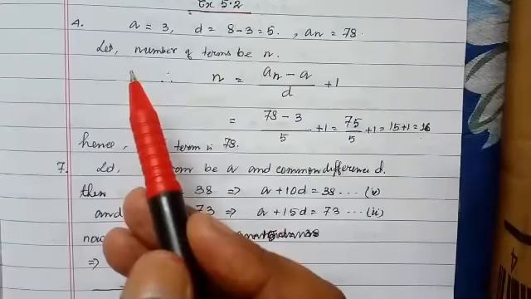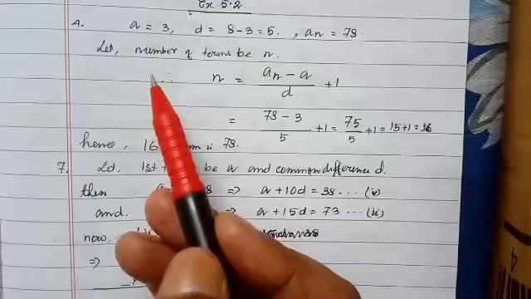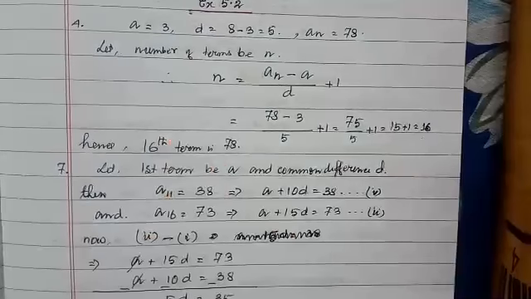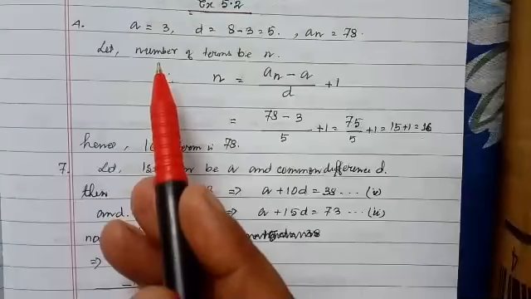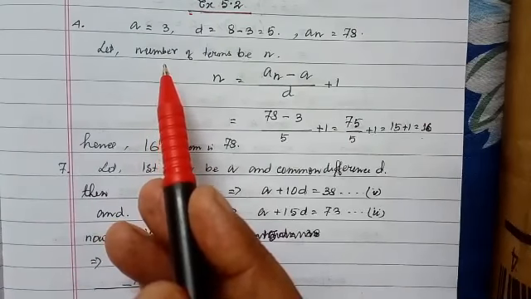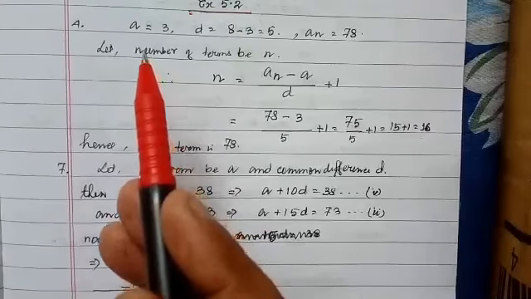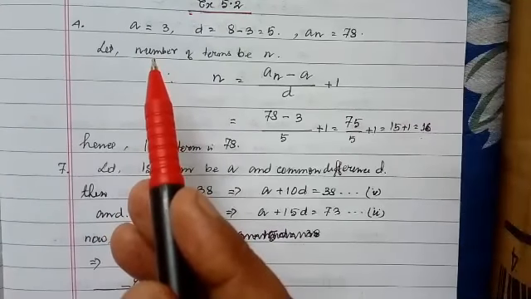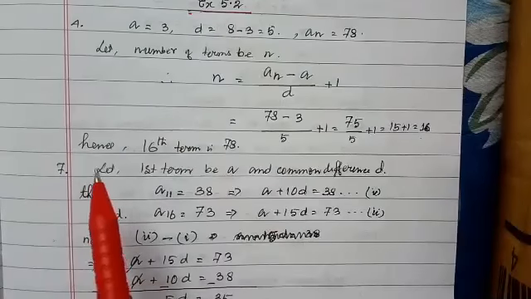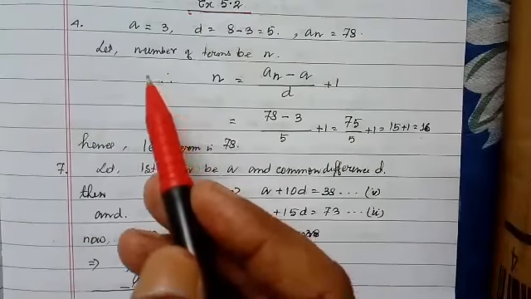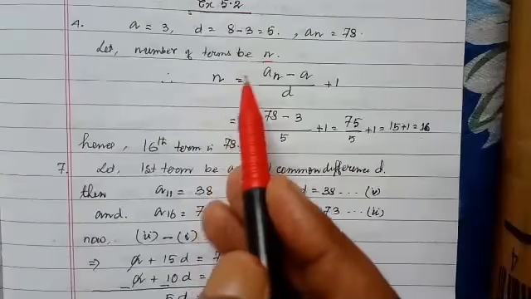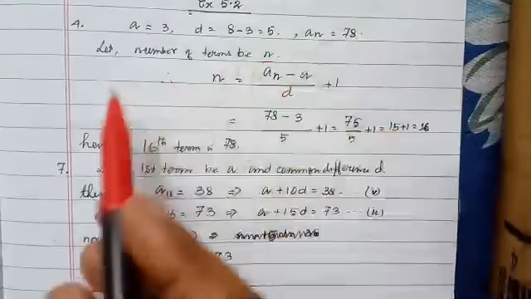Now, solution of textbook exercise 5.2, sum number 4. I am giving you the solution of sum number 4. The question is, which term of the AP 3, 8, 13, 18 and so on is 78? Let the number of terms be n. That is, I mean to say, the nth term is 78.